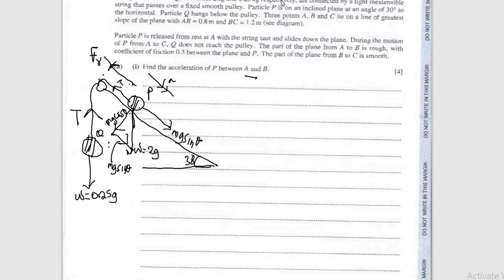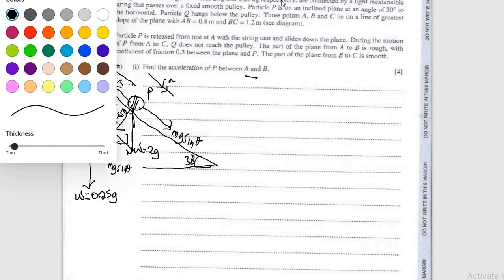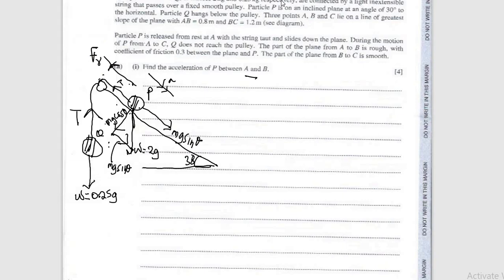Don't forget, the section of the plane we are dealing with now is between A and B. Let me use another color to identify A and B. Maybe here is A, and here is B. Let me go back to my black.